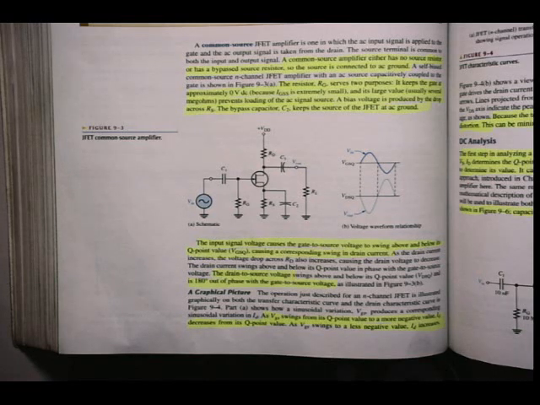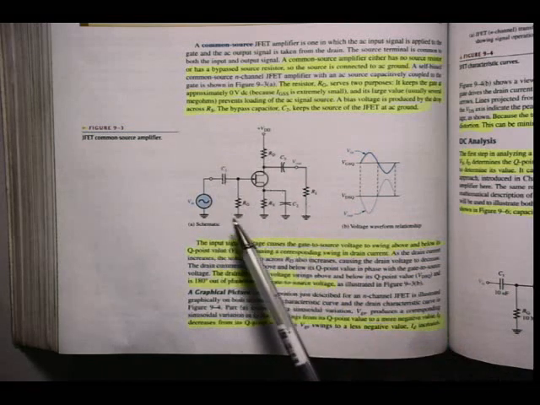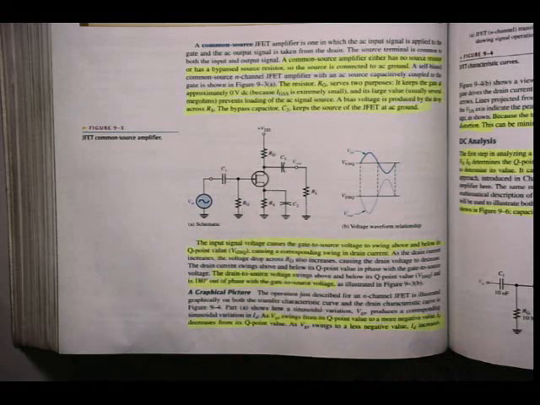A self-biased common source N-channel JFET amplifier with an AC source capacitively coupled to the gate is shown in figure 9.3a. Alright, that's another thing that we should have seen, which I didn't point out, which is the type of biasing that's been used. I can see it's not voltage divider biasing in this case, but it is self-biasing. I have to determine the value of RS to determine my Q point.